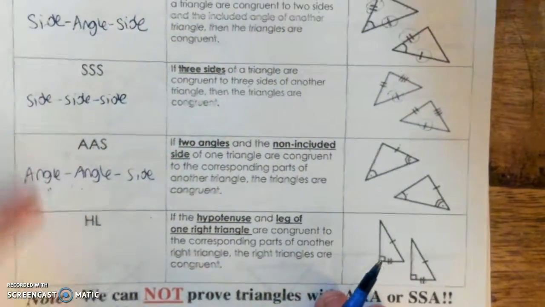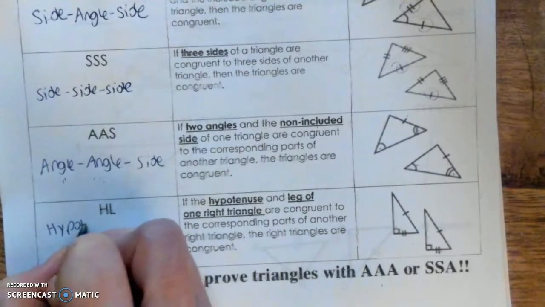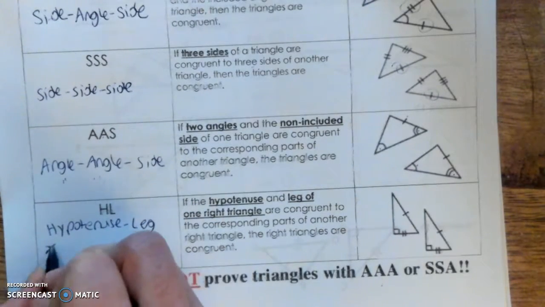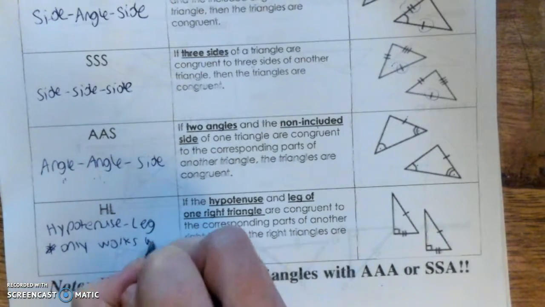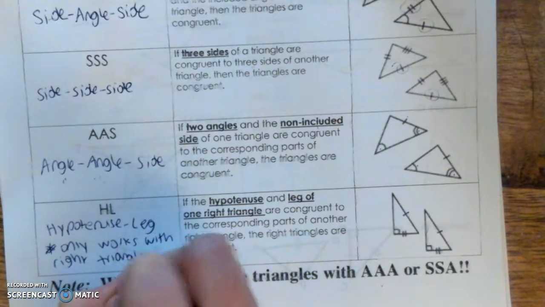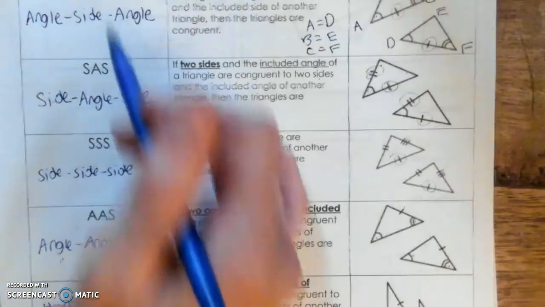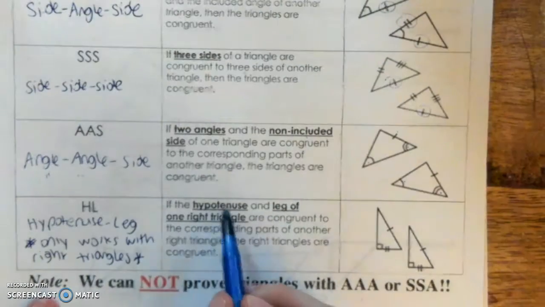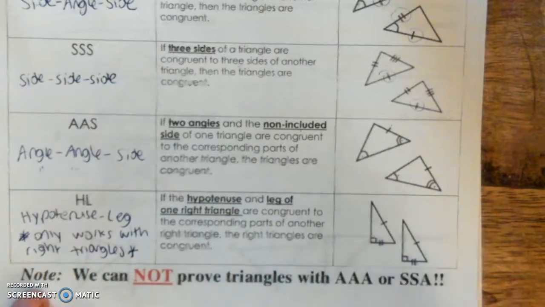This last one's a little bit different. HL stands for hypotenuse leg. Now this only works with right triangles. So if you don't have a right triangle, you cannot use HL. You could use one of these others, right? But not HL. So if you have a right triangle and the hypotenuse and one leg are congruent and corresponding, then your 2 triangles are congruent.